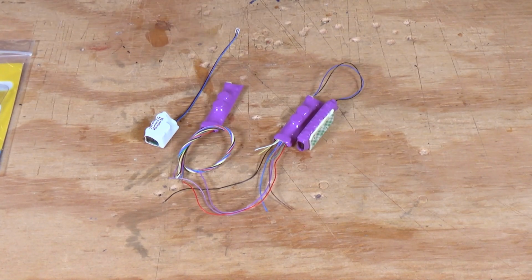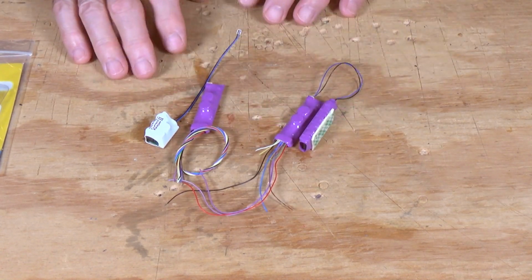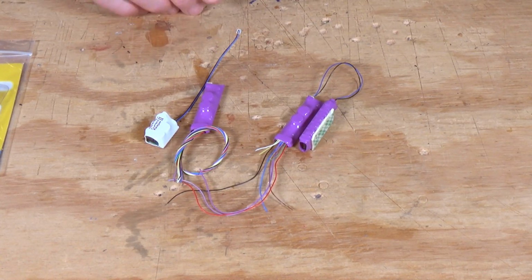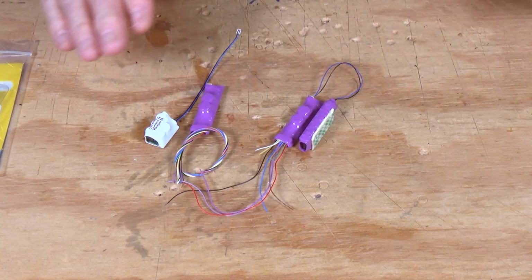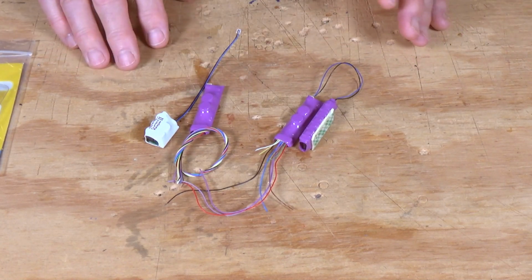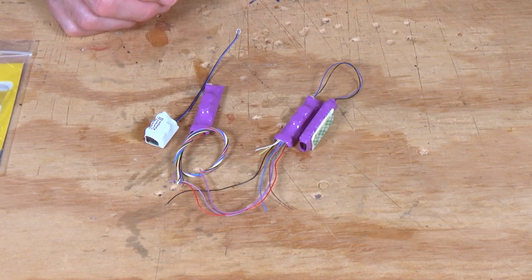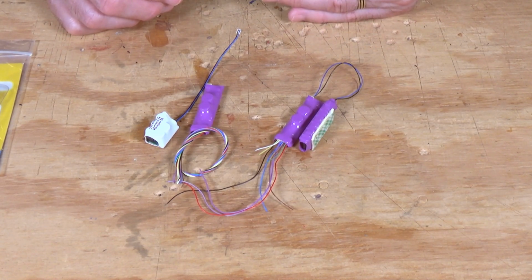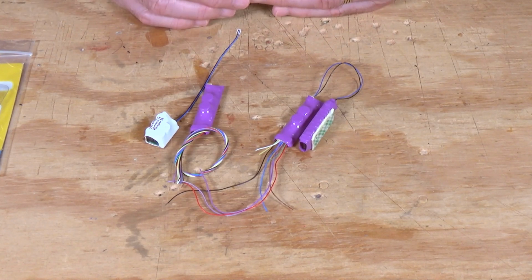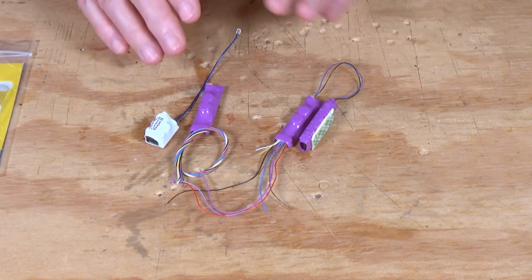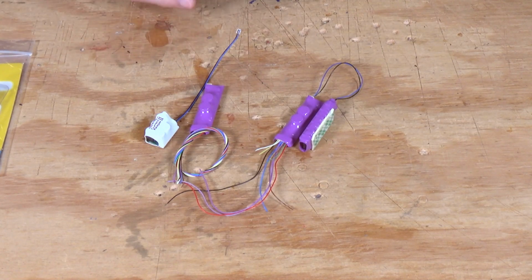In addition to all the sounds that they offer on these, they also offer the ability to use advanced consisting, so that you can use several of these in a train and have them linked through advanced consisting to your locomotive itself. And so the speed of the locomotive controls the clickety-clack, and you can have various other sounds that are activated depending on what you have chosen when you set up the advanced consisting CVs.